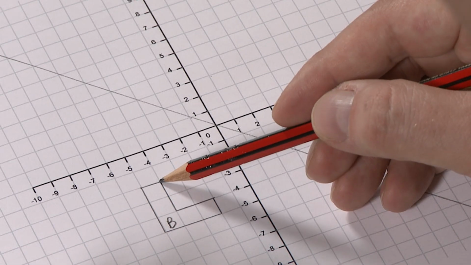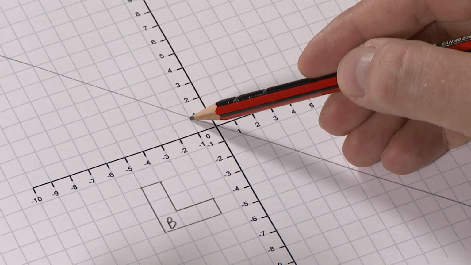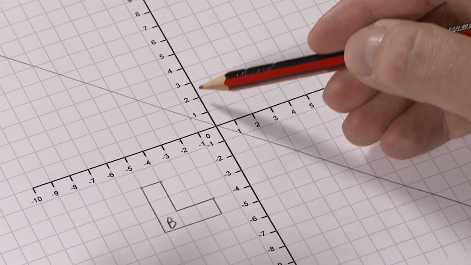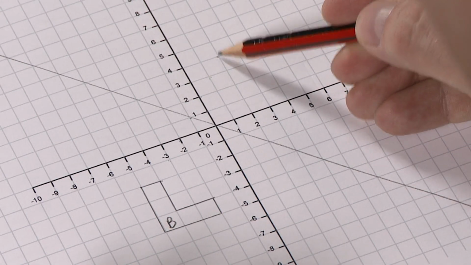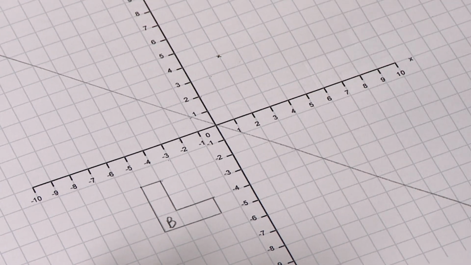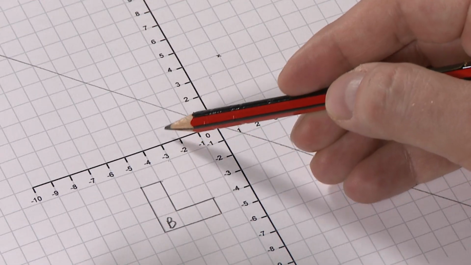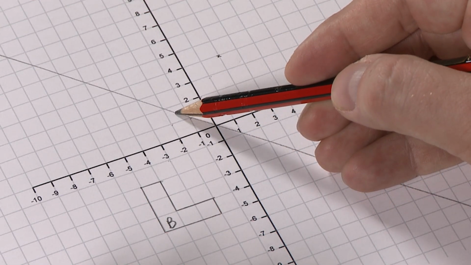So with our shape, we're going to count how many diagonals we are away from the line. So in this corner here, we're 1, 2, 3. So we'll be 1, 2, 3 the other side. So we can mark that with a point. This corner here, 1, 2, 3 and a half.